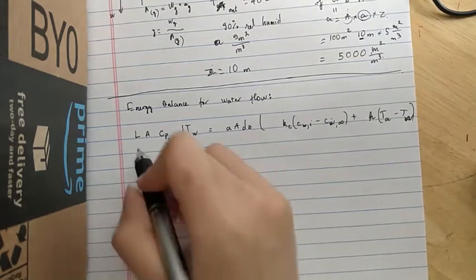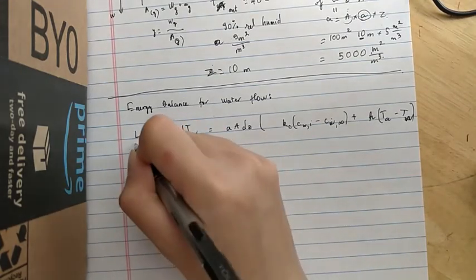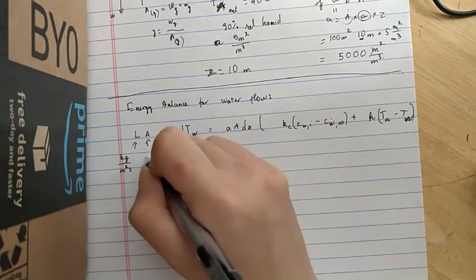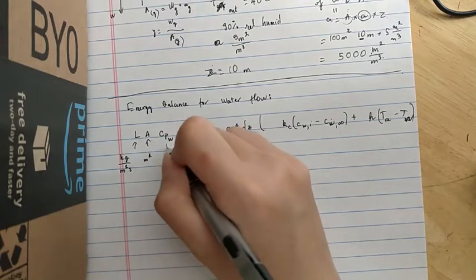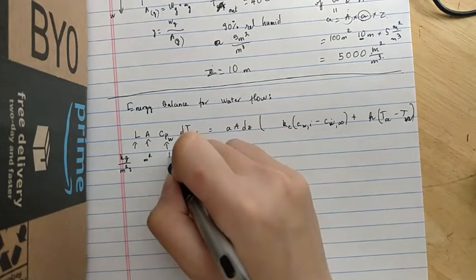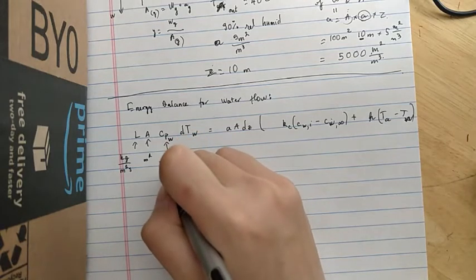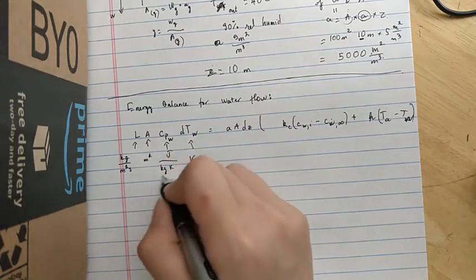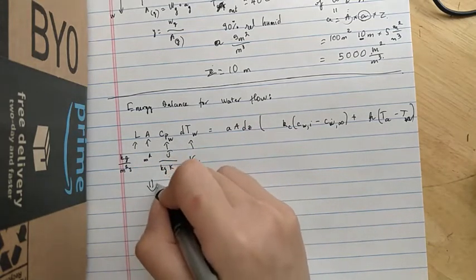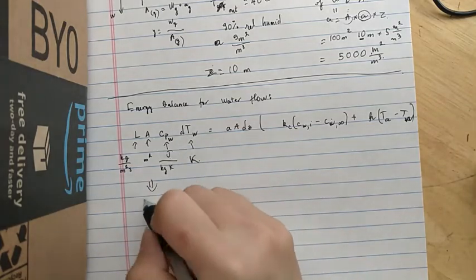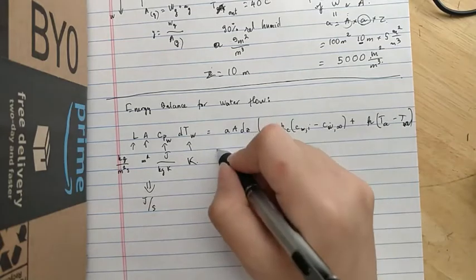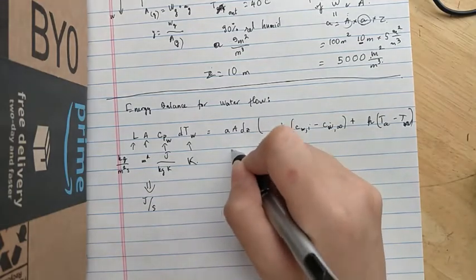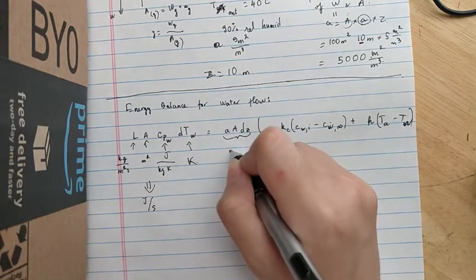So I will check the units. This is kilograms per meter squared per second. Area is meters squared. This would be joules per kilogram times Kelvin, and this is Kelvin. The unit of the left hand side would be joules per second. On the right hand side, all of this would be meters squared.